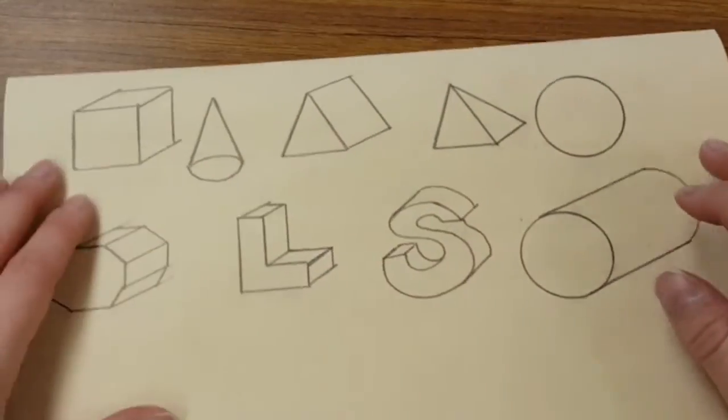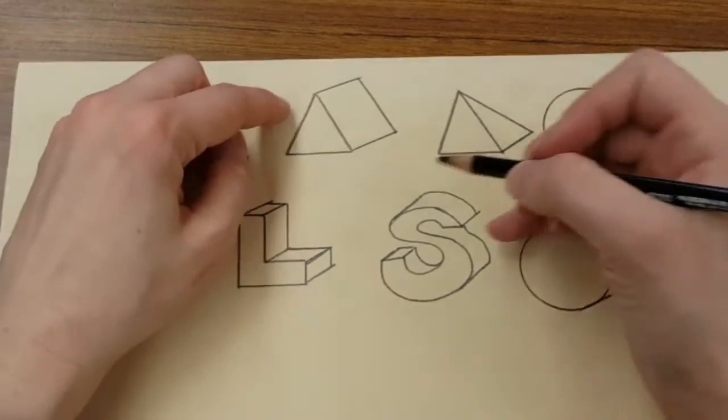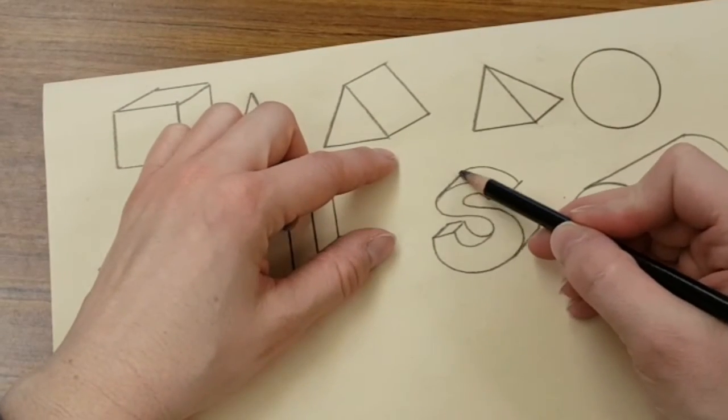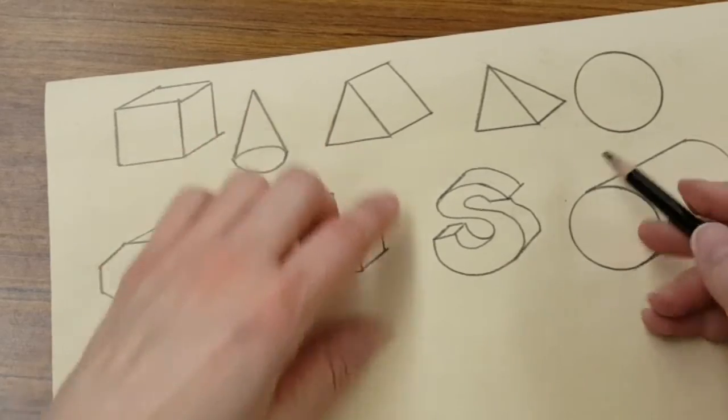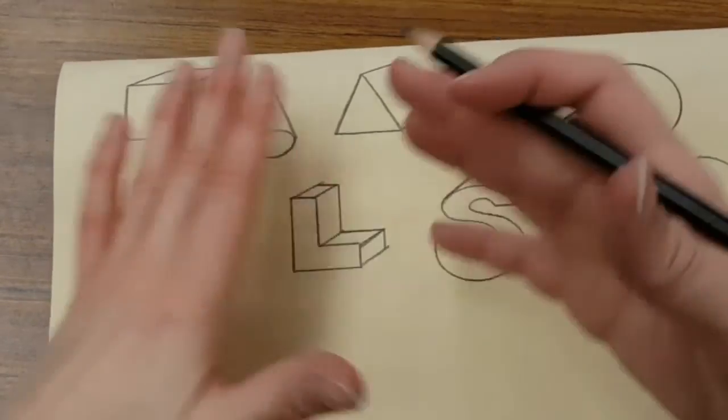There's lots of other things you can do, but those are the basic rules. It either starts at a corner or it goes just past that outside edge, and the back is always matching the front.